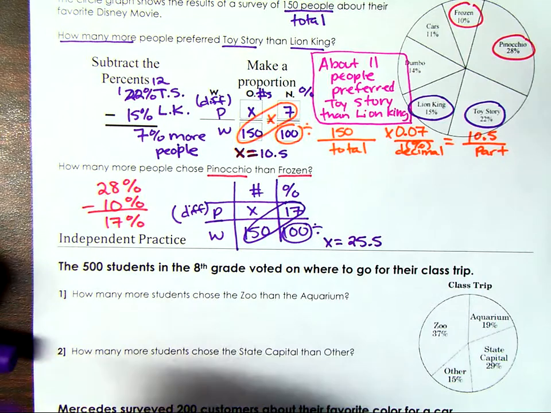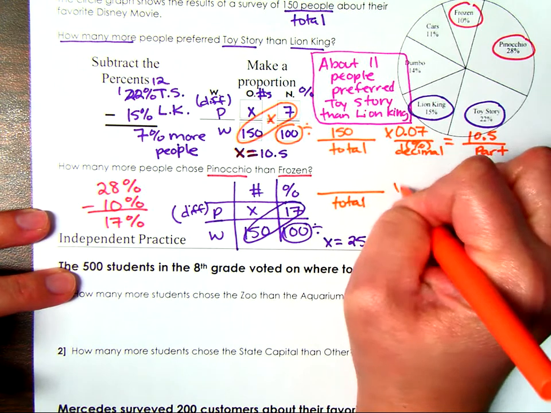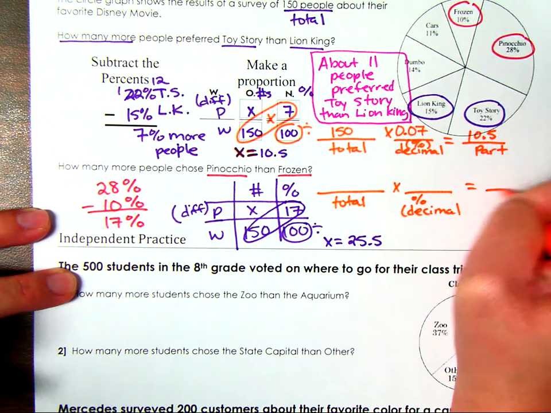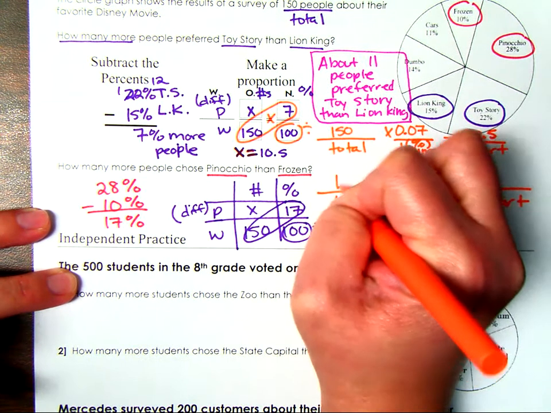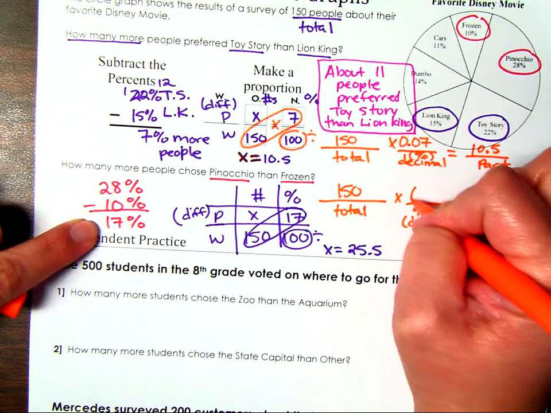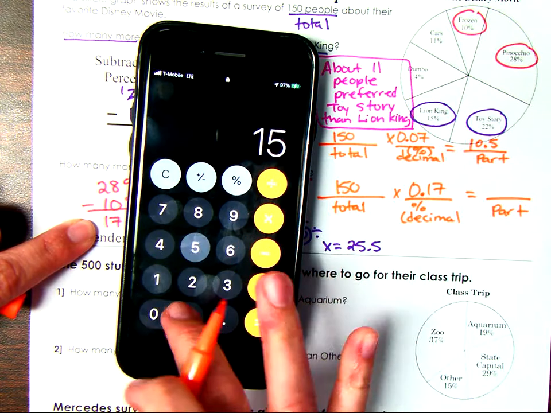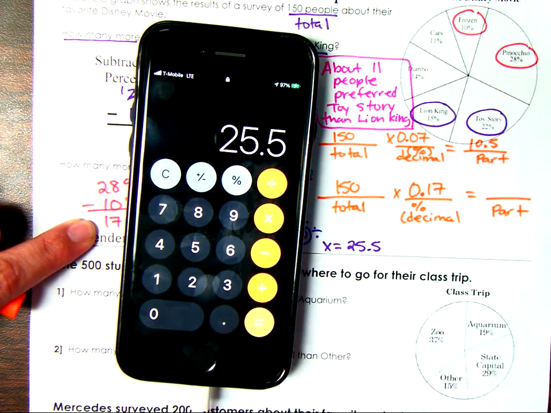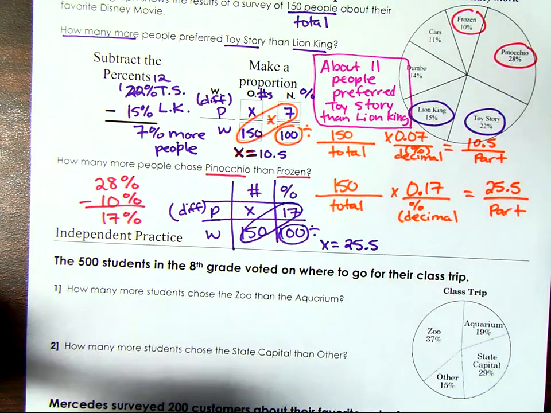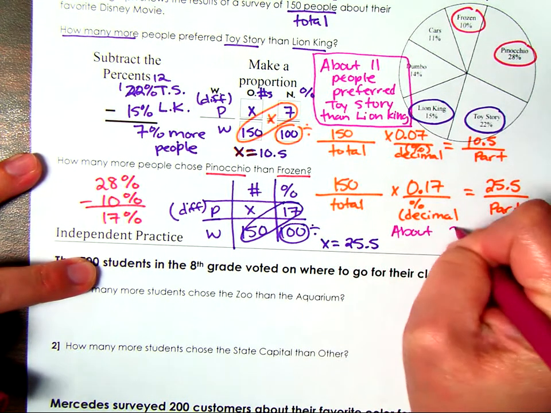I'm going to show you the second strategy just to help you out. We have the total times the percent, written as a decimal, and that equals the part. The total was 150. 17% is 17 hundredths. That's how you read that. Let's see what we get. We should get the same thing. Yep, so that's how you know we did it right. Again, we can't have 25.5 people, so we're going to estimate this to say about 26.